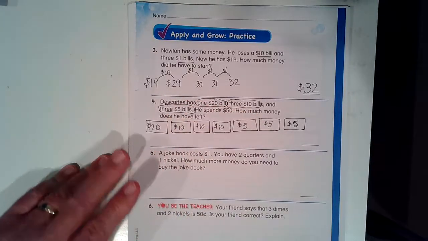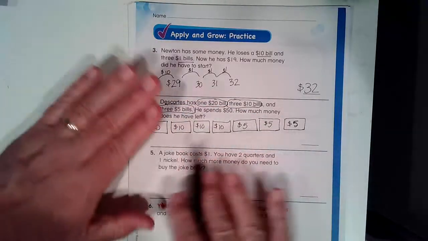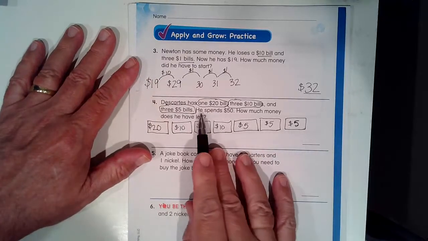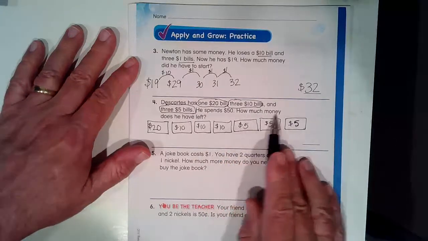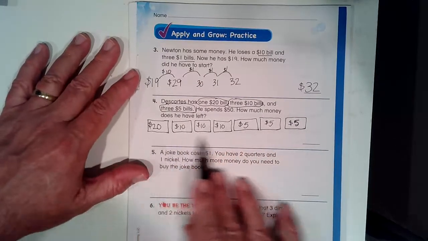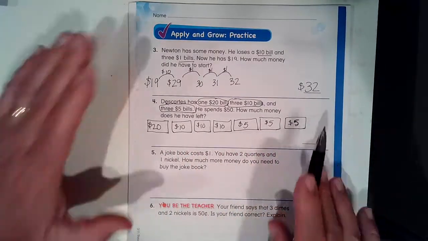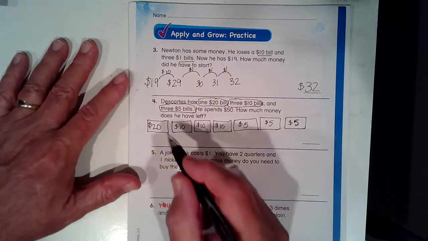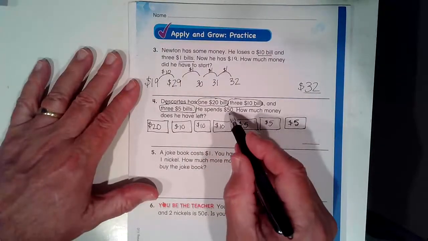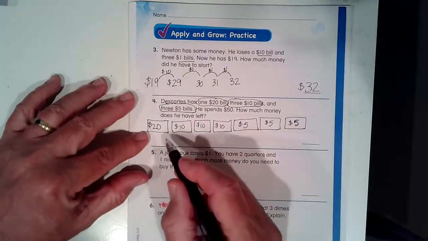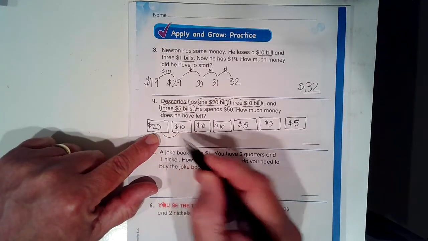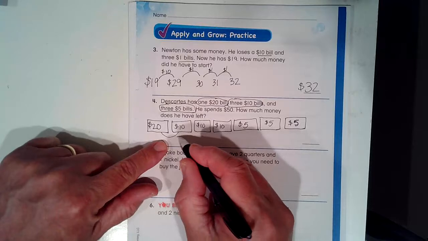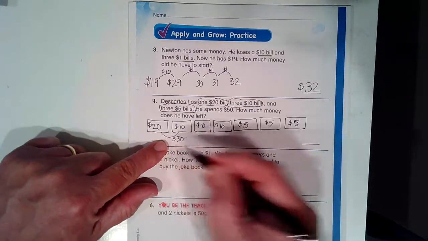All right. It doesn't ask how much we have all together. It says that he spends $50. And then how much does he have left? So this is the total amount of money that he has. He spends $50. Let's see what can get us to 50. 20 plus a 10 would make $30.